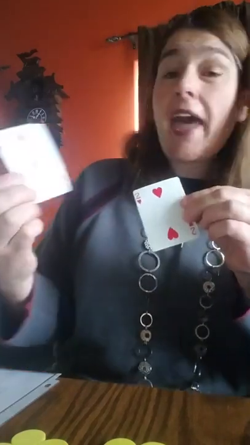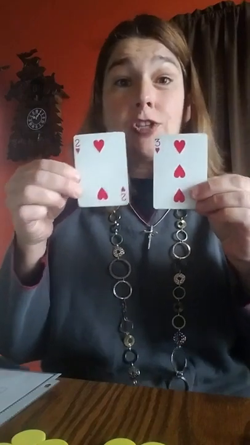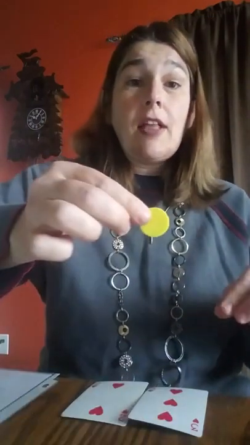Page 3 for your addition. It says add a positive integer and a positive integer. So I'm going to draw from my deck of cards, and I have positive 3 and a positive 2. When we are adding positives, we are going to get our yellow counters.